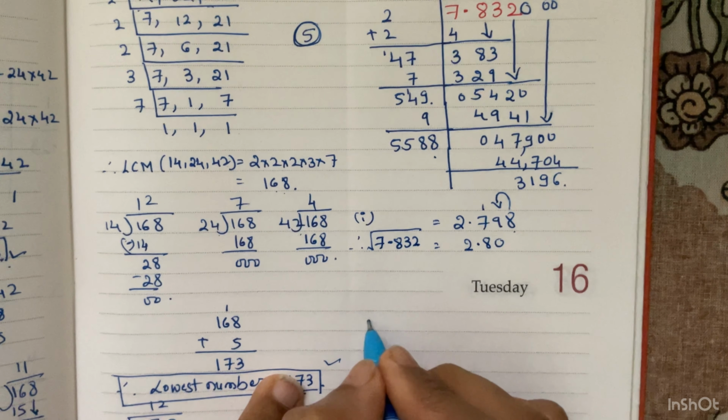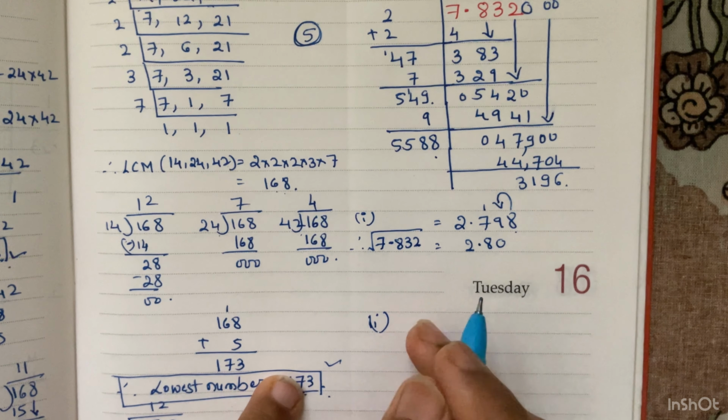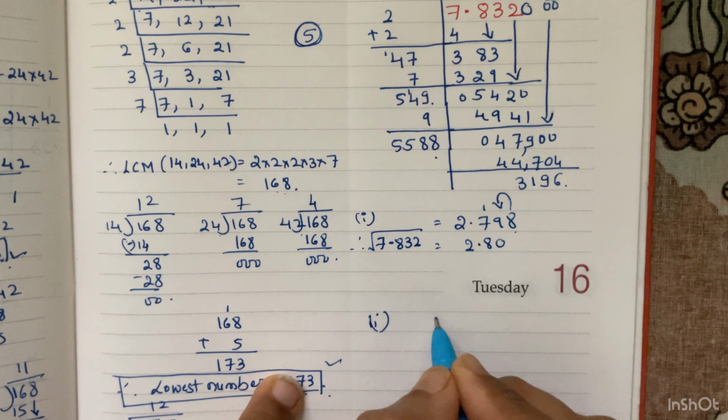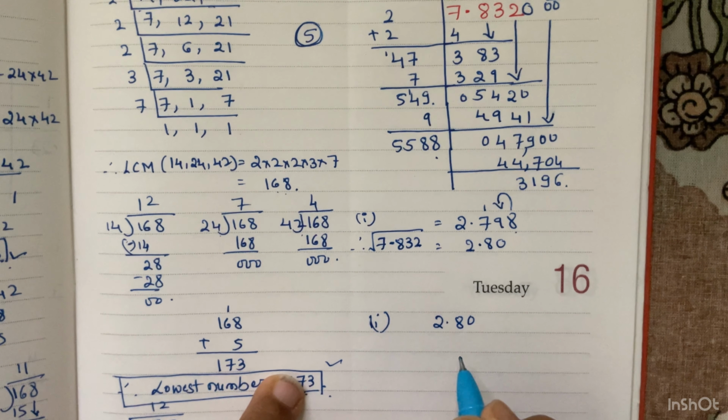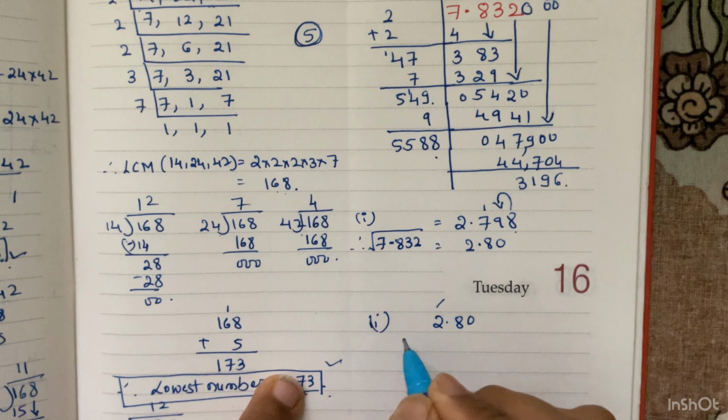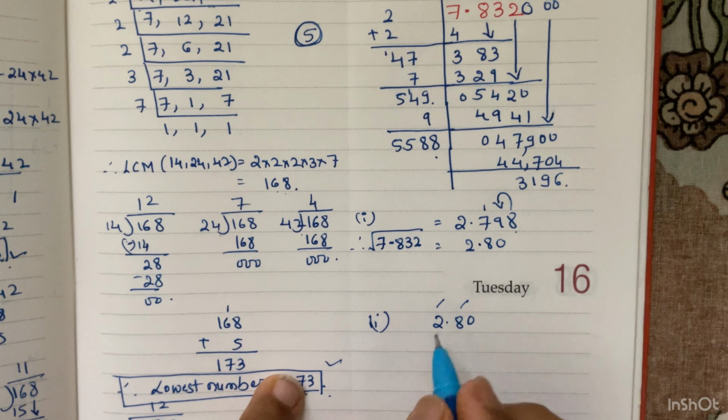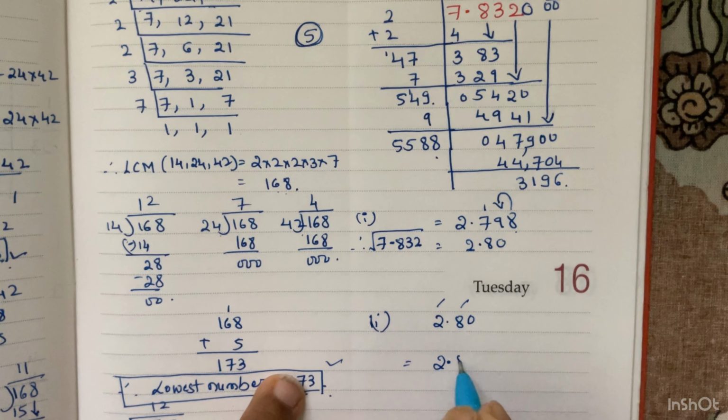In that we have a second question that they are asking us to write up to two significant digits. Now let me take this 2.80 here. Two significant digits means this is the first significant digit and this is the second significant digit. So the answer will be only 2.8. Okay.